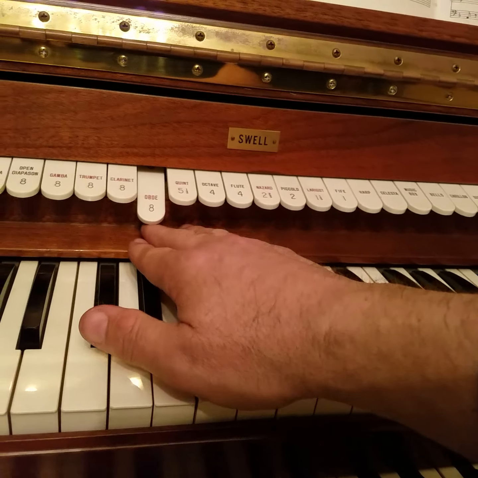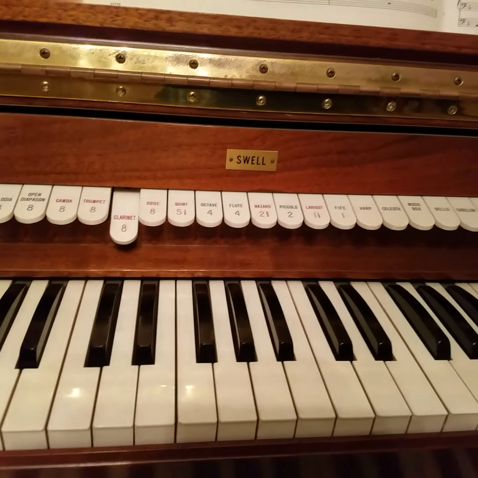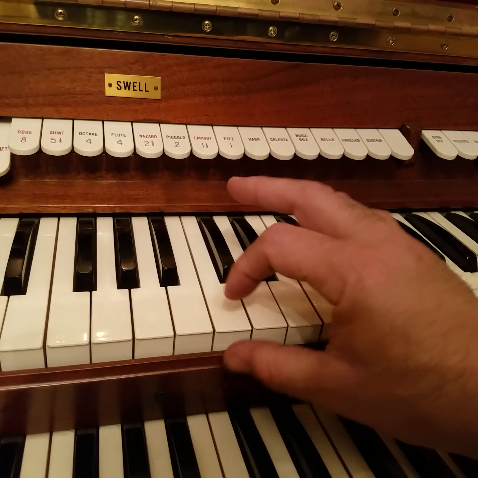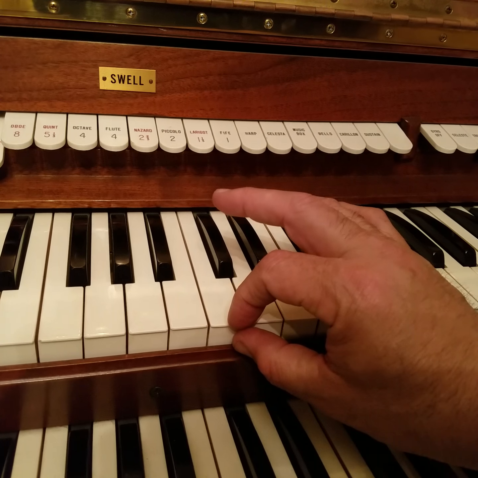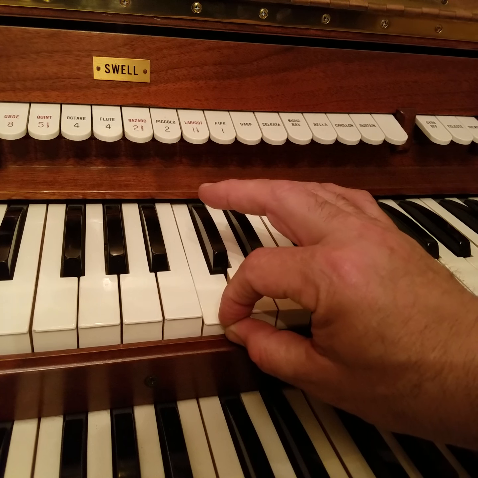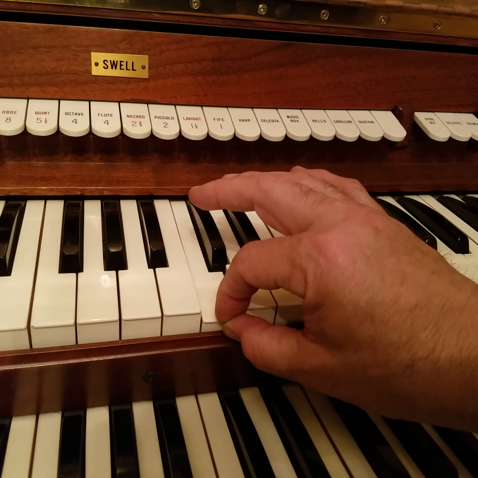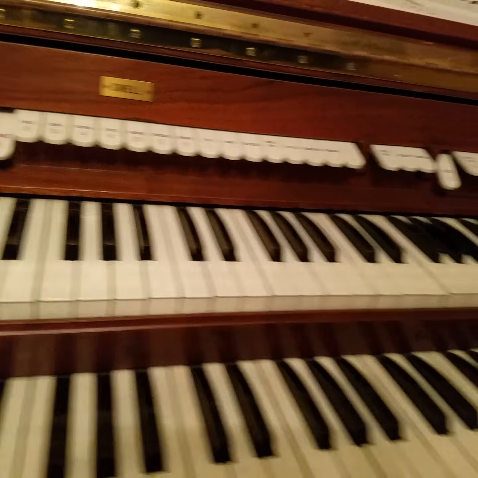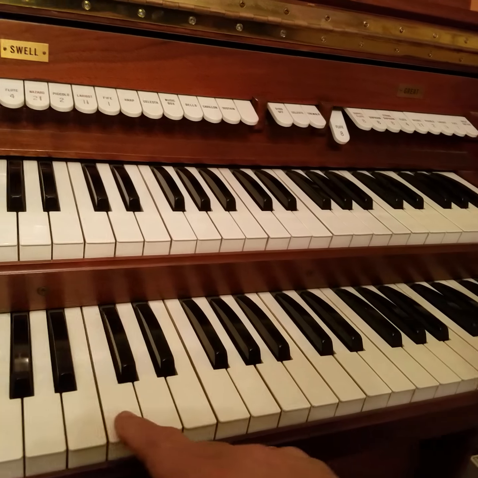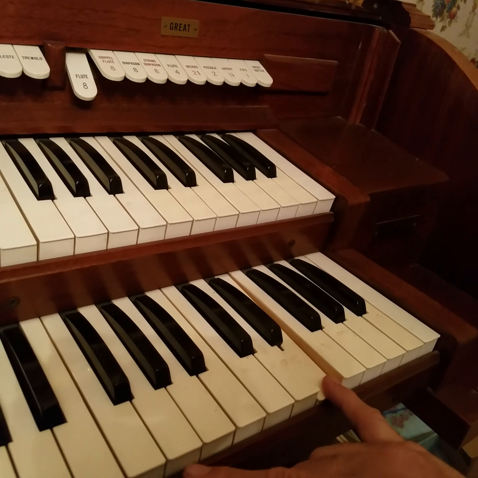That brings us to clarinet, which is a nice basic facsimile of a clarinet overtone series, even though they're not balanced. So if I push the clarinet down very slowly, you can hear the fundamental, 12th, and 17th, which is these pitches. C, the 12th G, and then the 17th E.